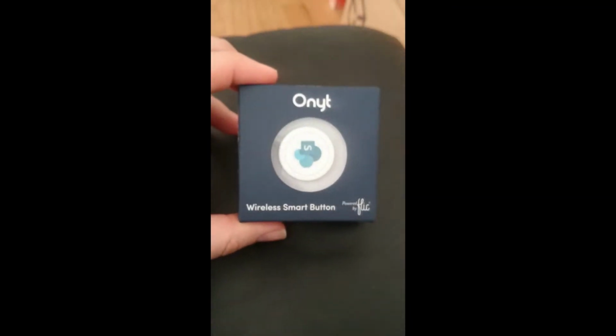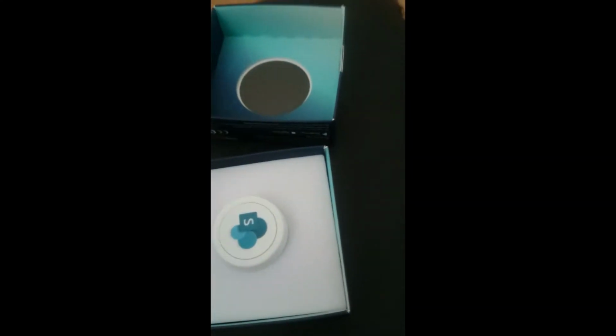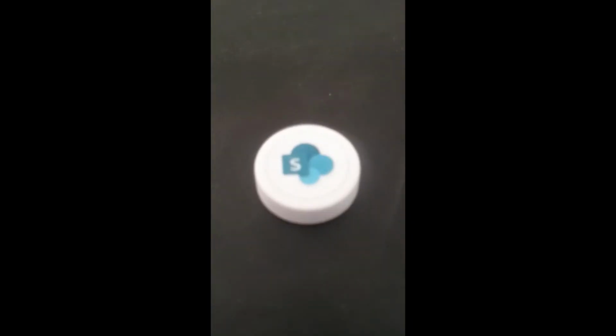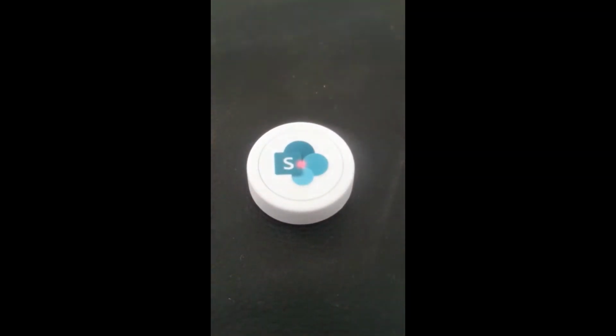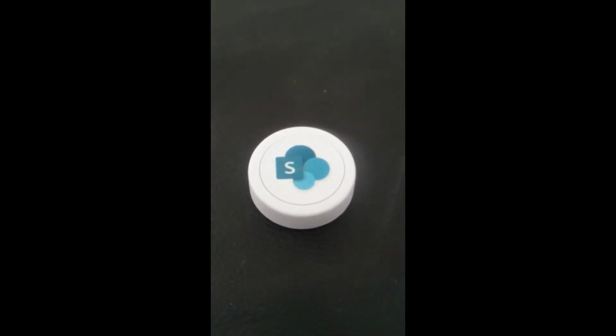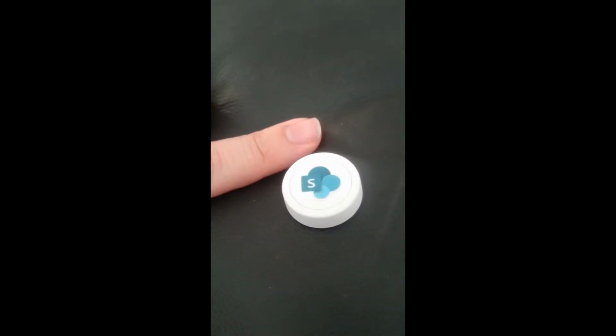So this is what the device looks like when it's boxed. Mine's SharePoint branded because that's just the way I roll. Taking it out of the box, you'll see it's about the same size as a quarter, although considerably thicker. If I give this one a click, it tries to pair with the device and gives you this rather spooky Cylon-like pulsing.